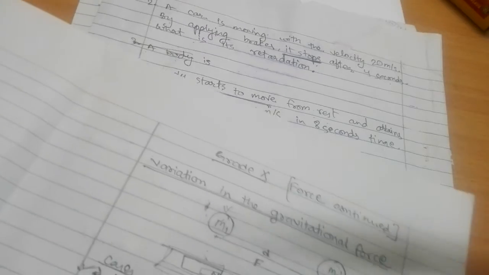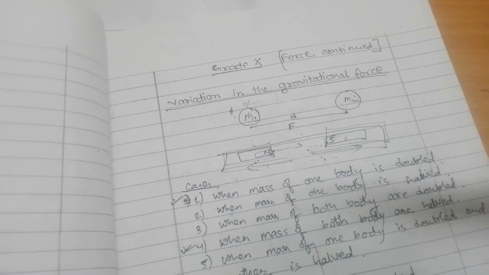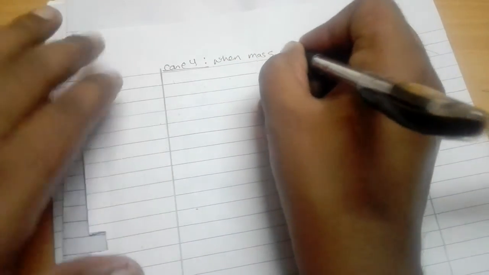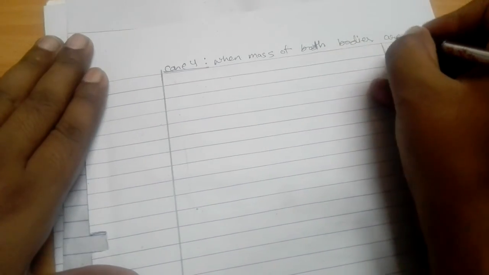I'm going to do case number 4 as an example. Cases 2 and 3 you have to try on your own. You also have to do something, do not rely only on me. What does case number 4 say? When mass of both bodies are halved.